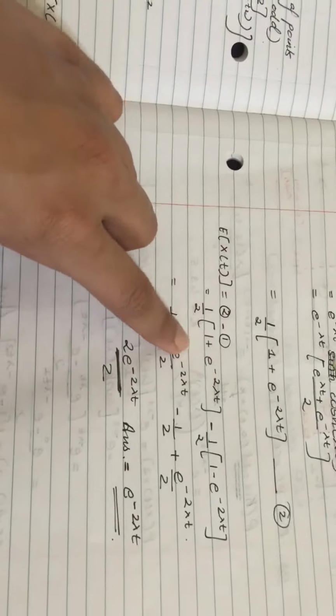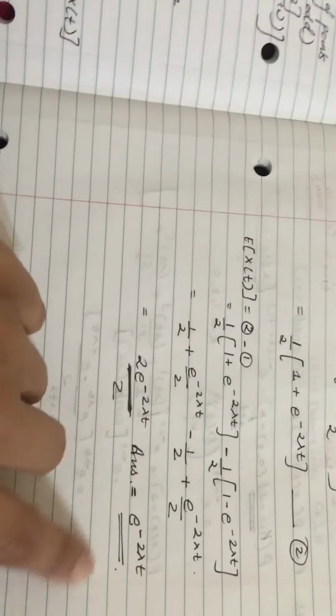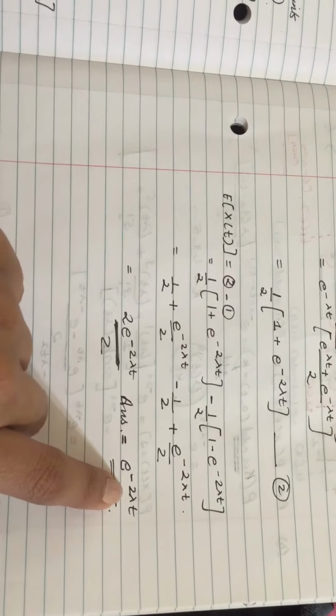And thus the expected value will be the probability that the number of points was even minus the probability that the number of points was odd, and once you open up the brackets, you're going to get e raised to minus 2 lambda t.